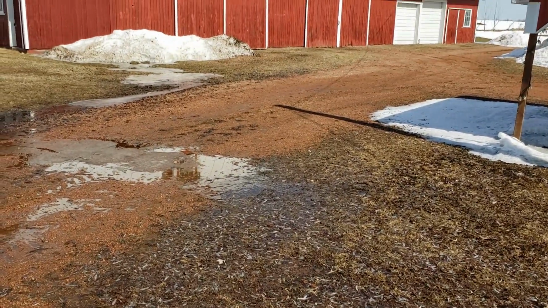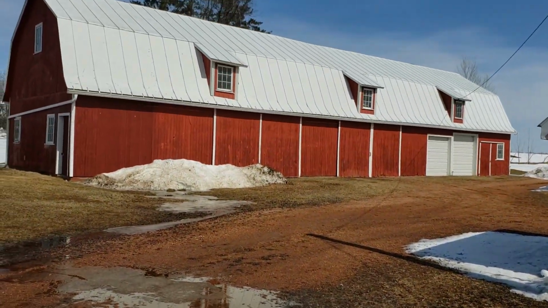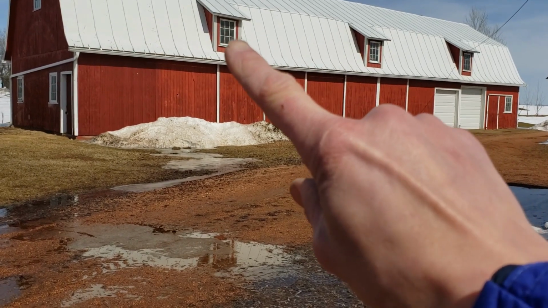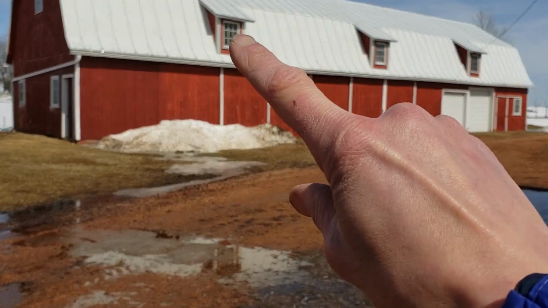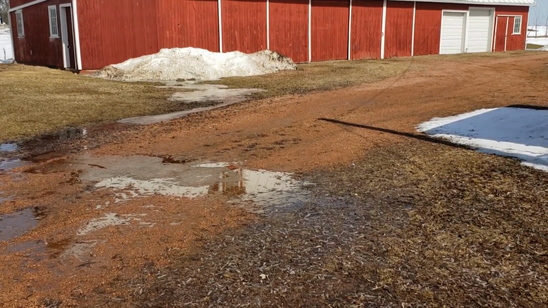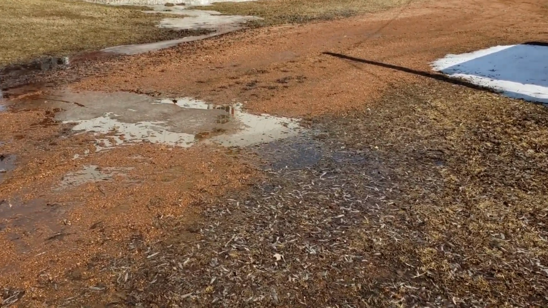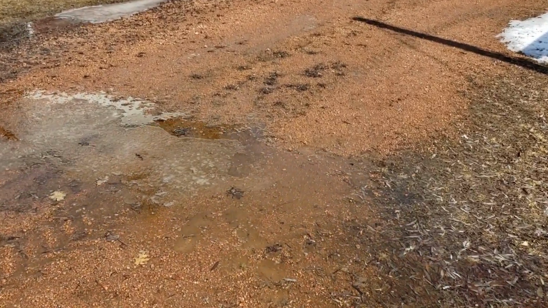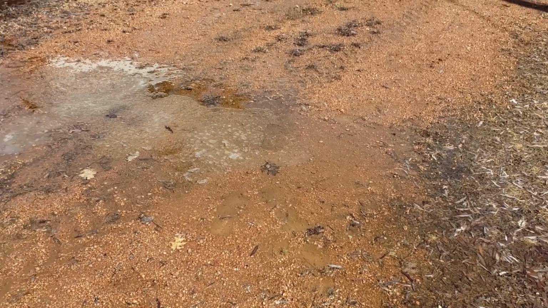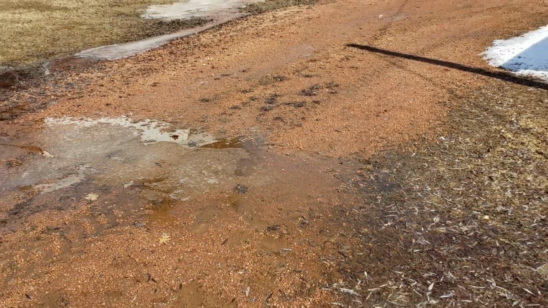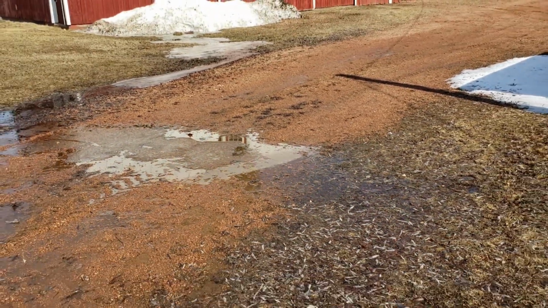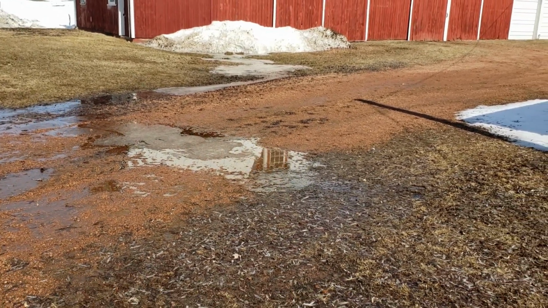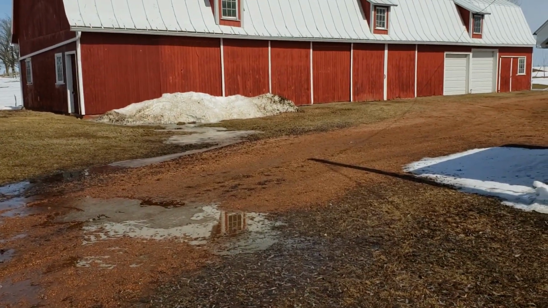That puddle there, if I want to take a photo of that window right up there, I have to be way back here. If I'm real close to this puddle, everything disappears. My reflections are gone. I have to figure out where I need to be to get the reflection that I want. So right there might be kind of cool.